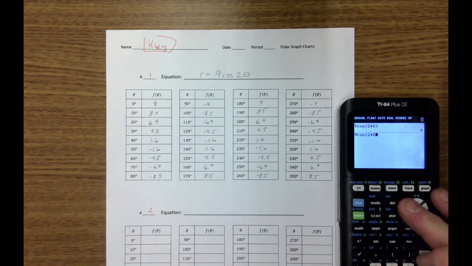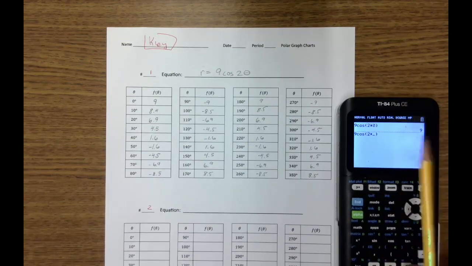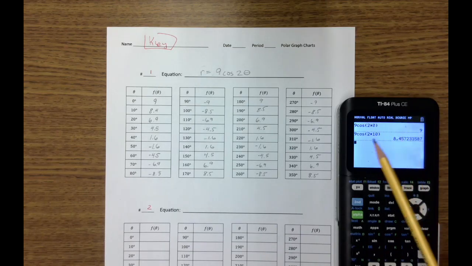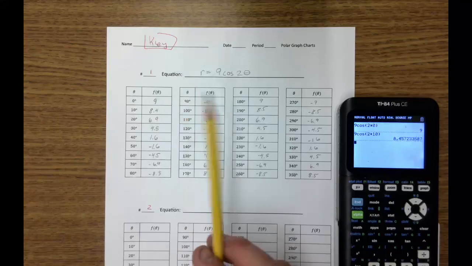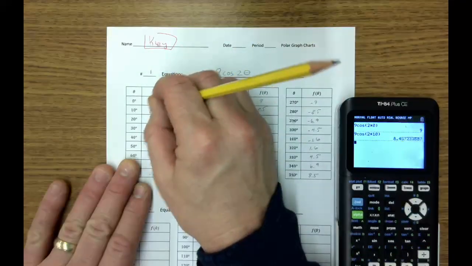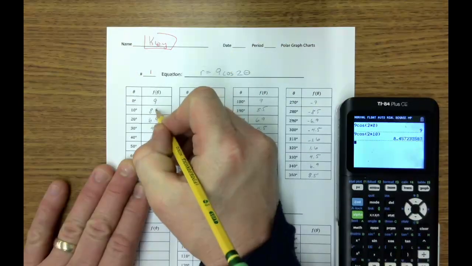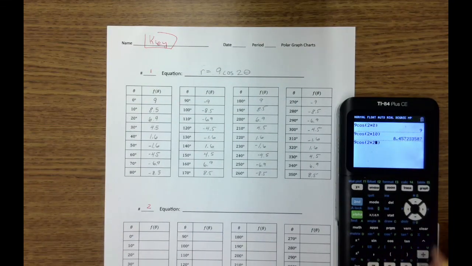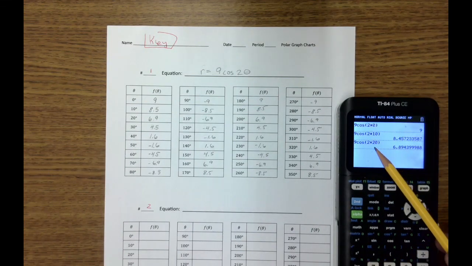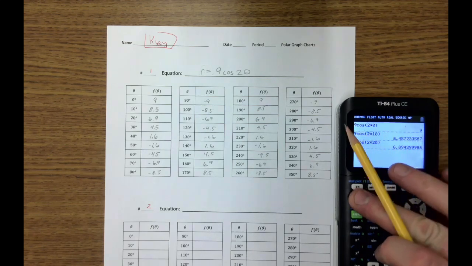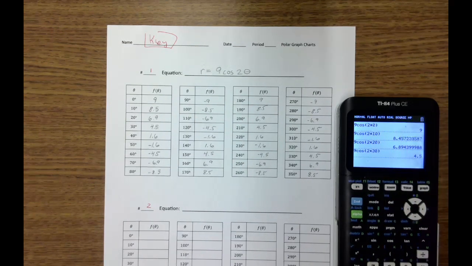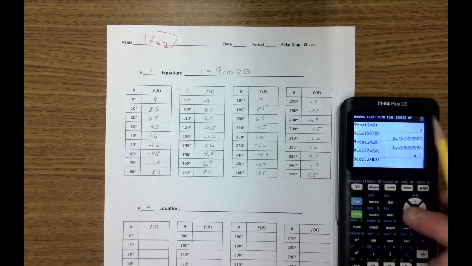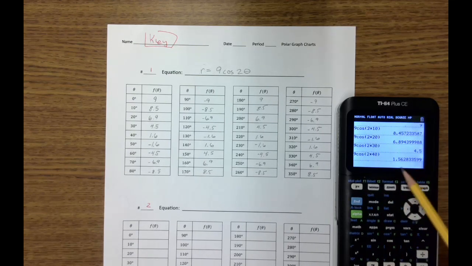And then I'm going to do the same thing, but I'm going to insert a 10 and make it 9 times cosine of 2 times 10. And there's where I have an 8.5. I forgot to round this, 8.5. And now I'm going to do the same thing, but I'm going to make it times 20, 6.9. Then times 30, 4.5. Then times 40, 1.6.